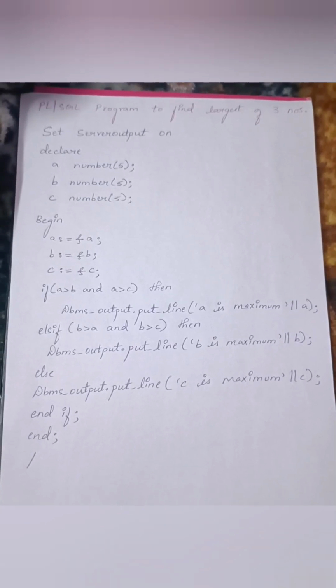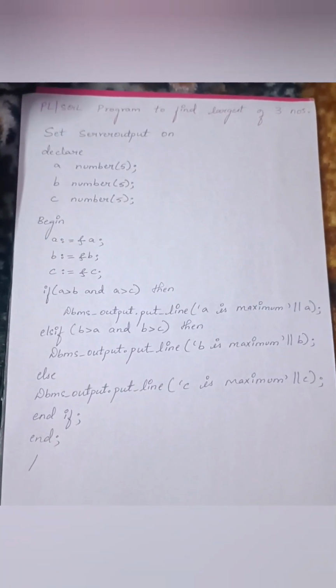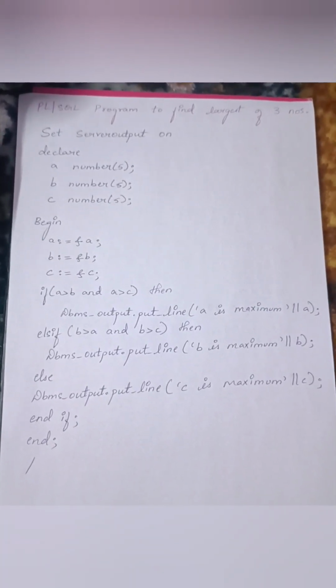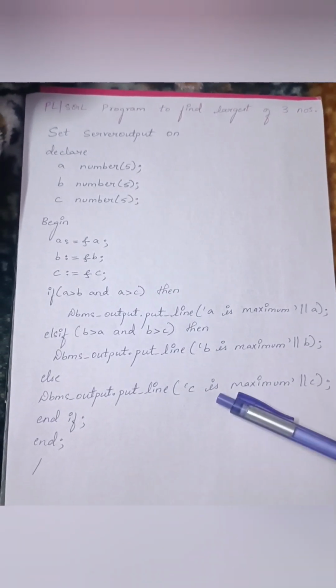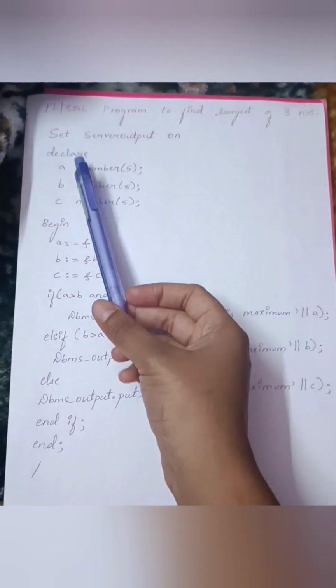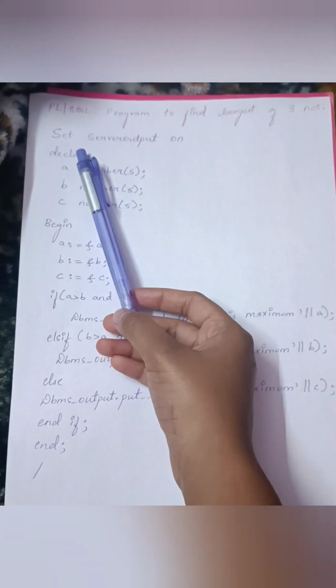Program here, PL/SQL program to find the largest of three numbers. Okay, so for the very simple program this is. So see, first we are having the same statement, you have tried this, very important.